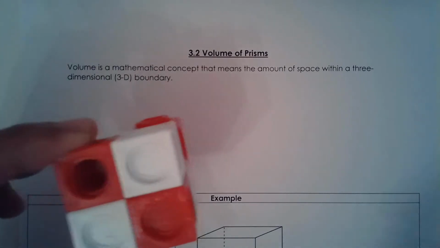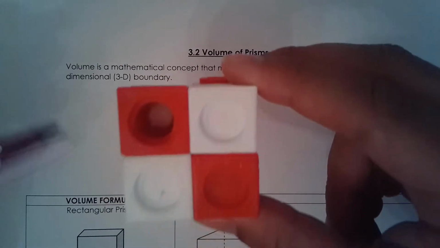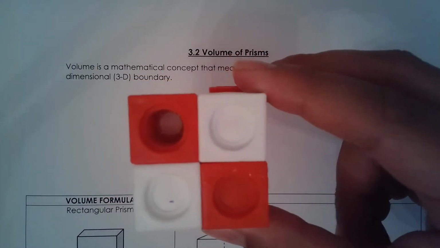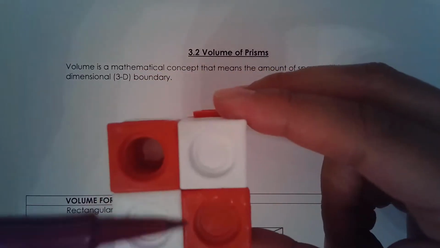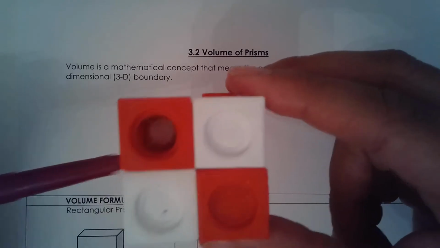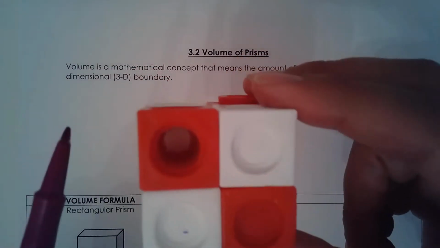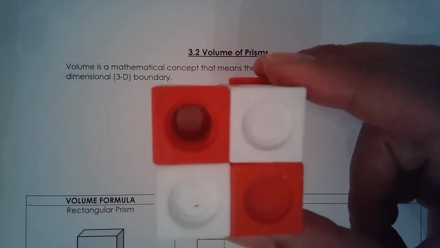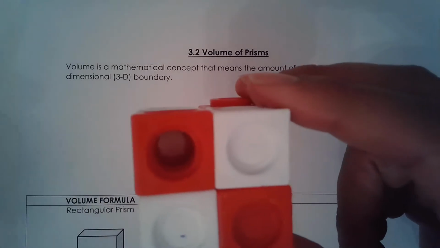So using this rectangular prism here as an example, when we were calculating surface area, I would ask you to calculate the area of the top, which was the same as the bottom, the front, which was the same as the back, and the two sides. And then you would add them together because you're calculating the amount of exposed surface.